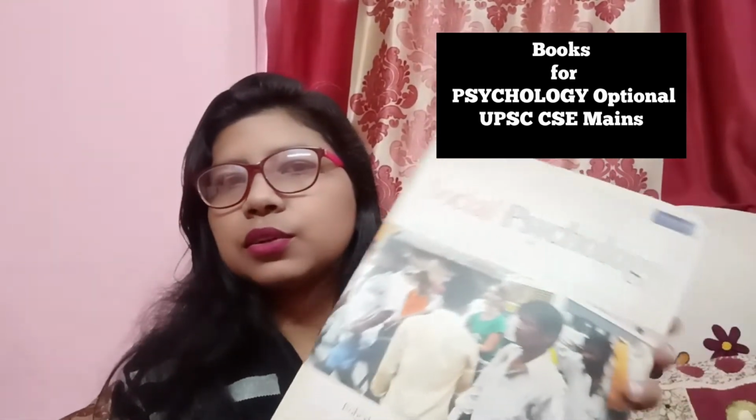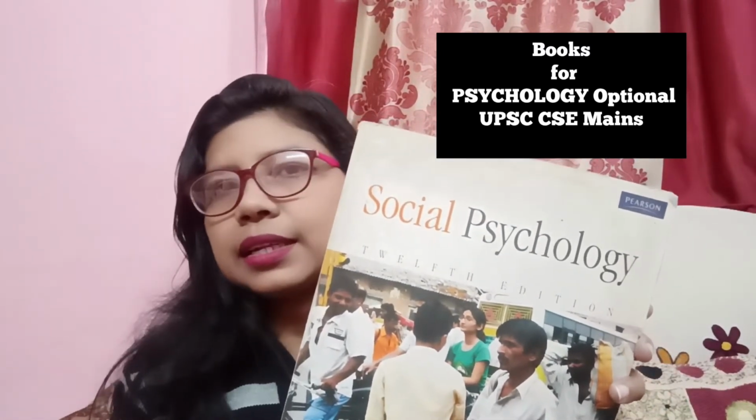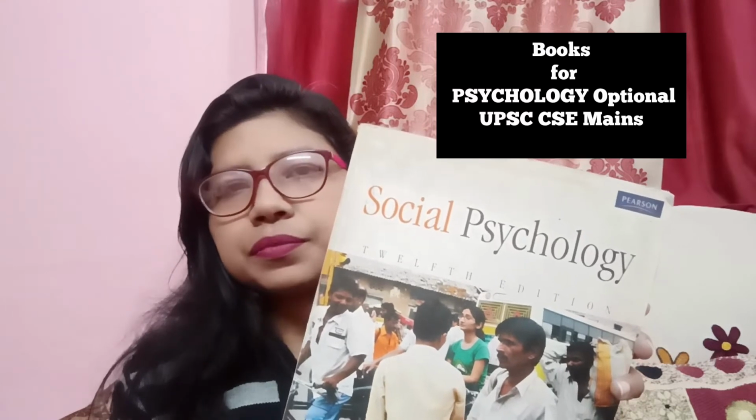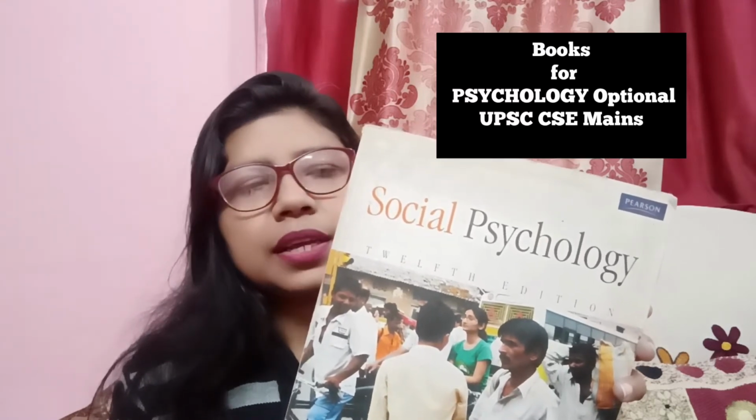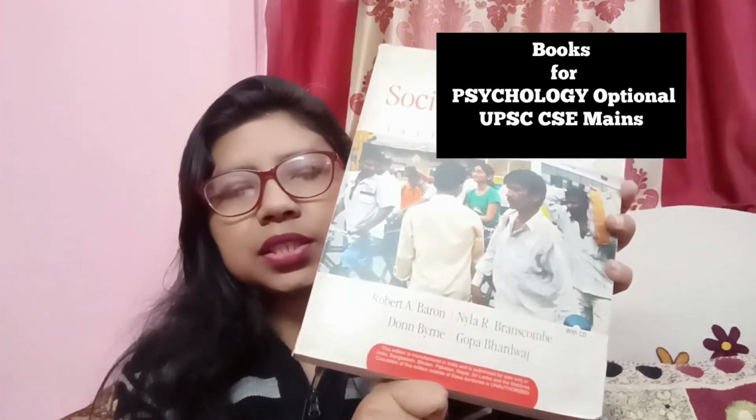But still there is this topic called attitudes and other related topics from unit 12, for which I think a social psychology book will be really helpful. You can go for this book, or you can get this book from somewhere. You can borrow this book and get the attitude chapter photocopied for yourself. So the book is Social Psychology by Baron, Pearson publication.